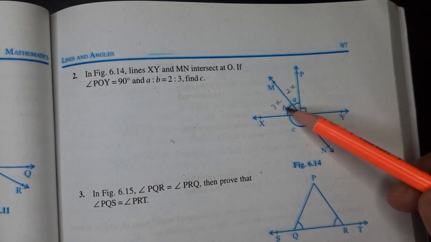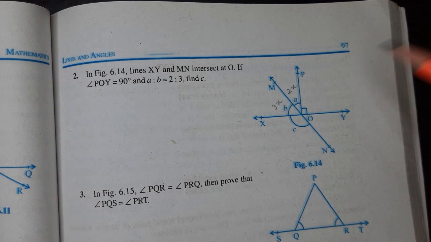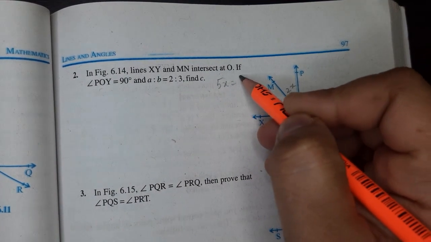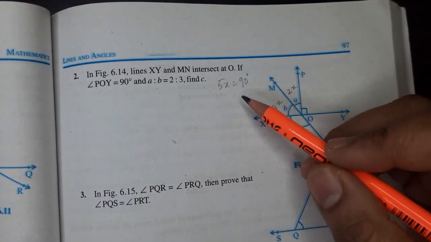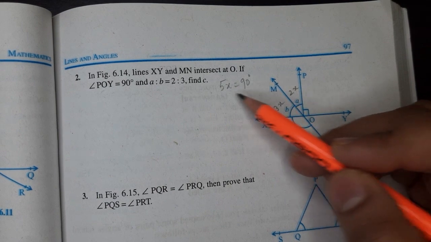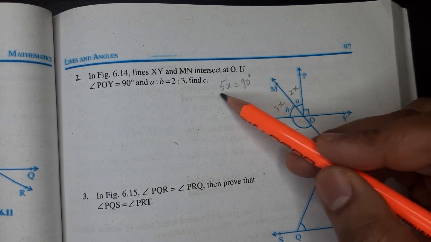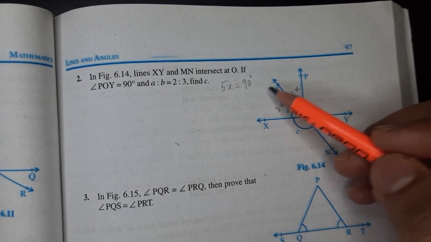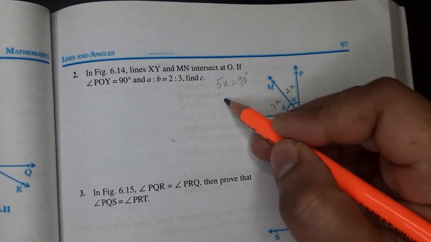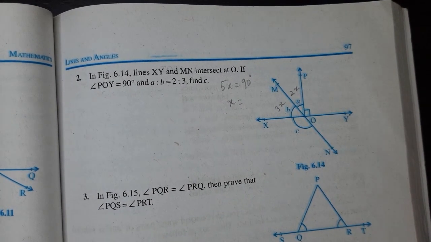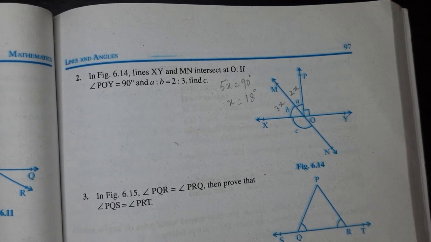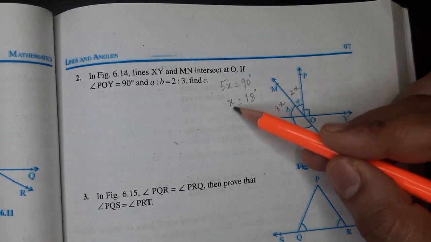So which also means A plus B should be 90, which means 2x plus 3x is equal to 90, which also means 5x is equal to 90. Now, x ka value will be 90 upon 5, because when you transpose 5 to the right hand side, जो multiplication वाला 5 है, वो बनेगा division वाला 5. So, x is equal to 90 upon 5, which is 18 degree.